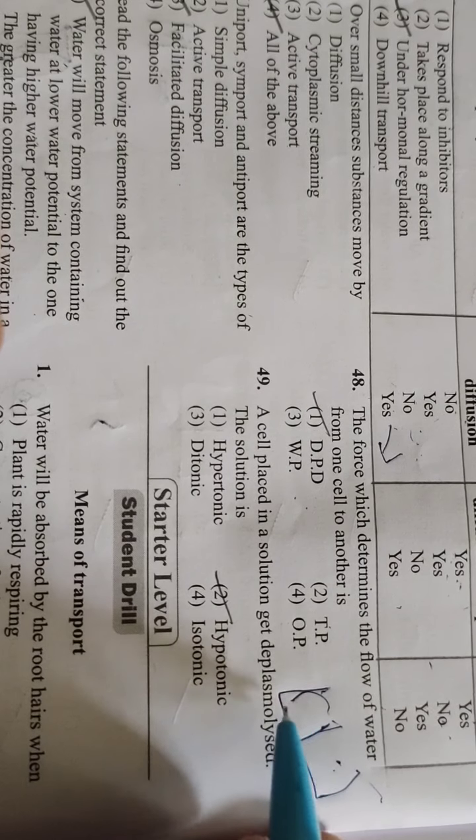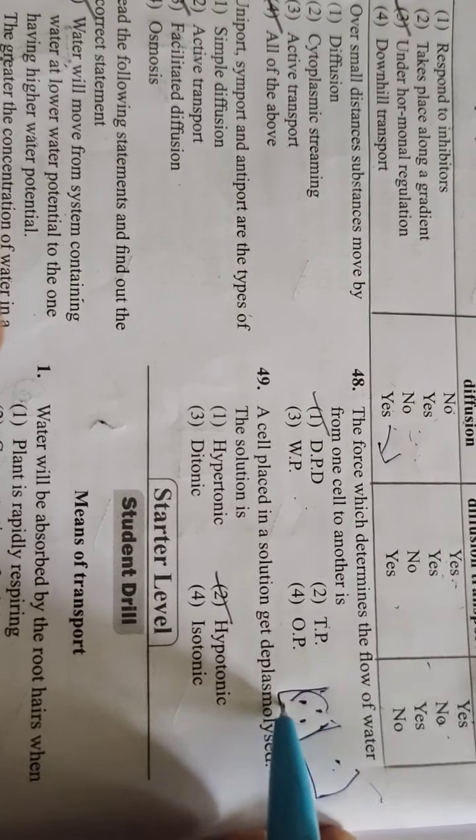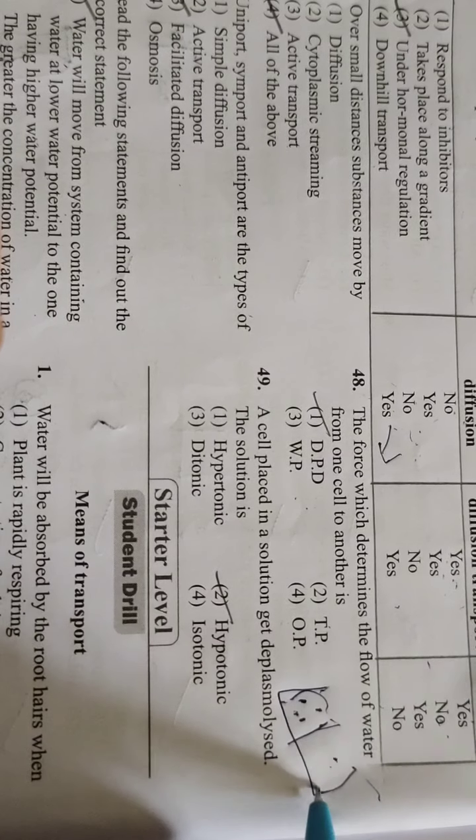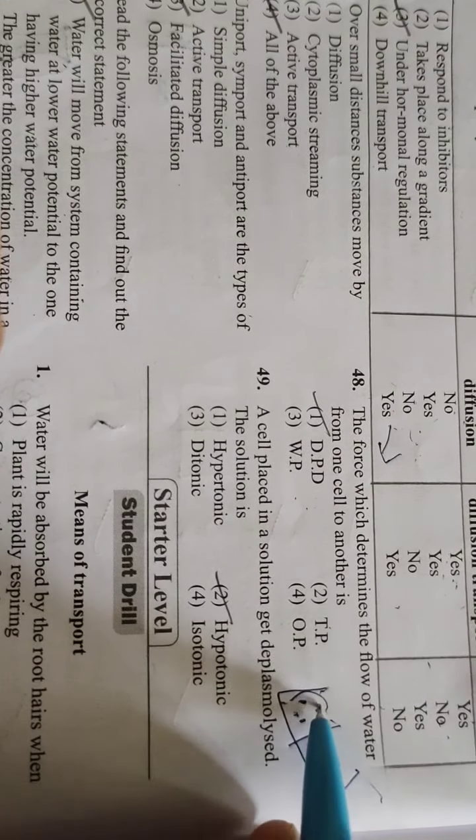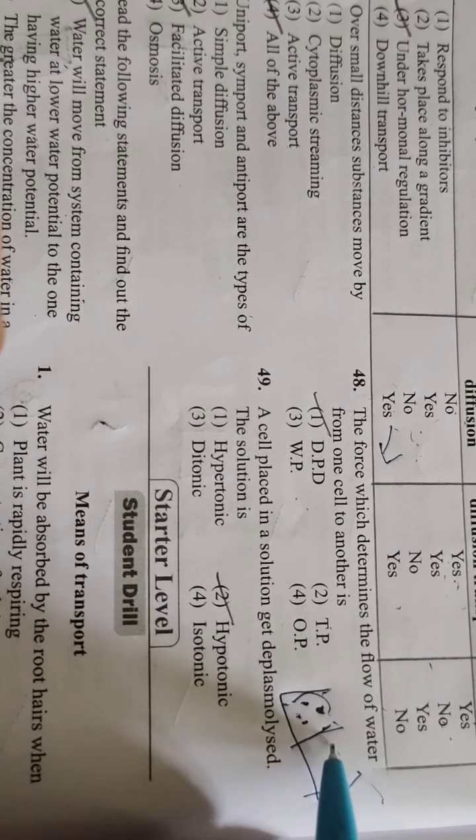Diffusion pressure is nothing but the pressure exerted by the diffusing molecules. See here, when we take the two systems, in this we have taken the solution, in the sense it will be having solute molecules, and here we have taken pure water. So these are the solutes, and here pure water molecules are present.